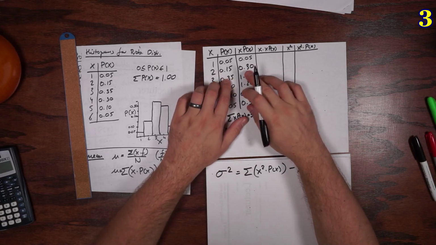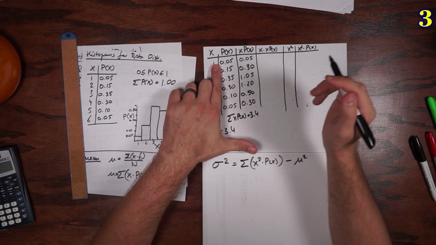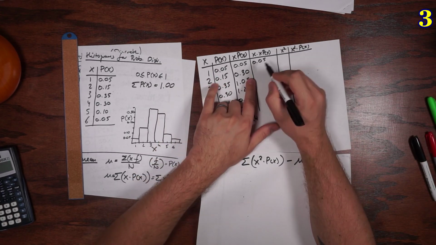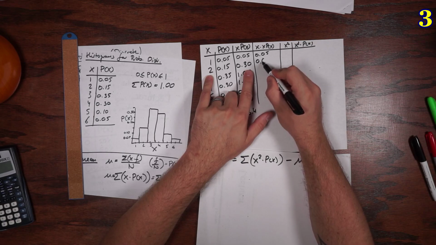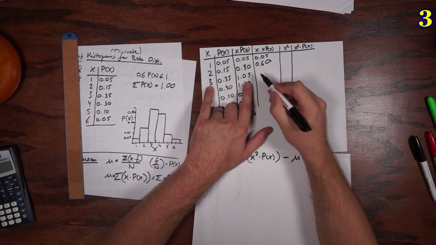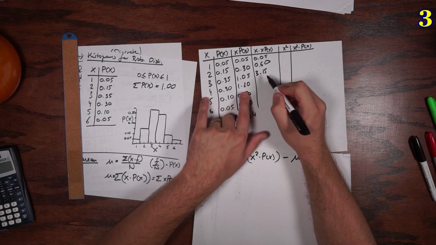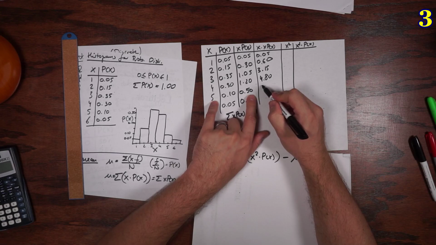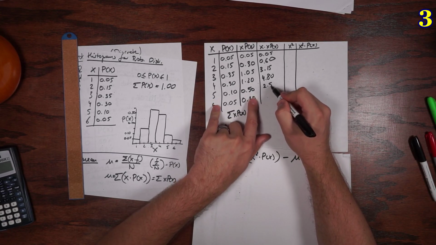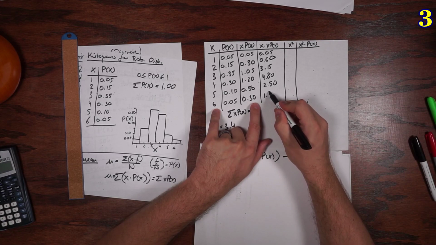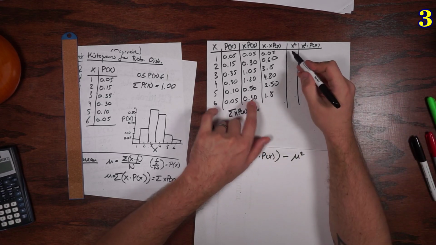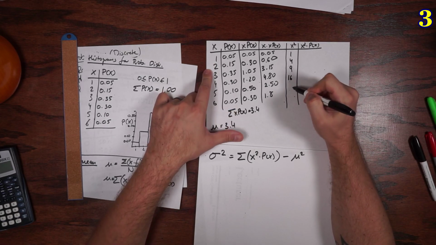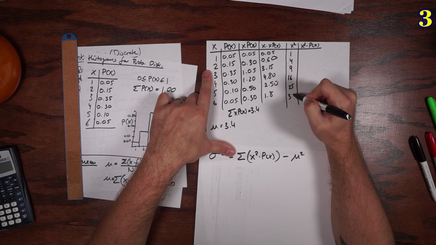If we do the first one, we're just going to multiply those two, and we're going to get 0.05, 0.60, 3.15, 4.80, 2.50, and 1.8. If we do x squares, then we're going to go 1, 4, 9, 16, 25, and 36.